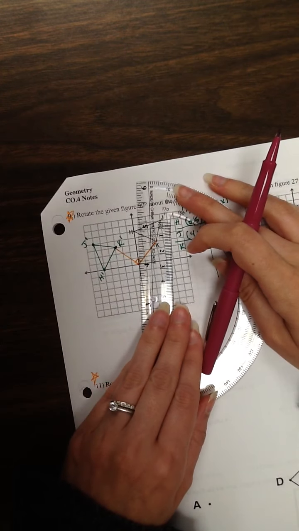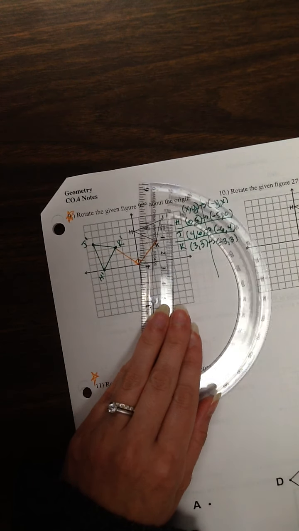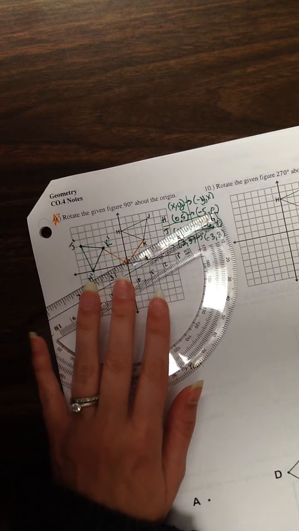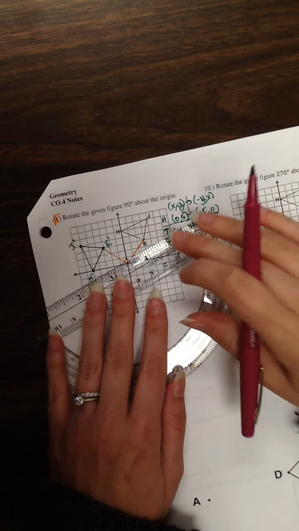And if I connect H and H prime, You don't have any trash, don't you? I'm sorry, I'm recording right now. Oh.